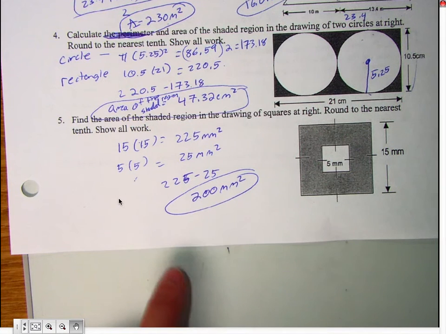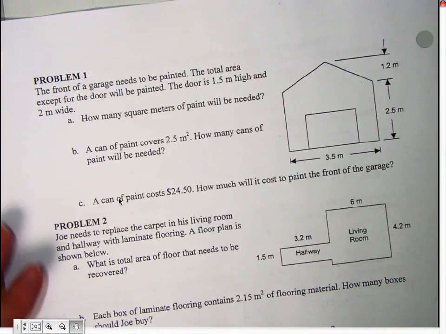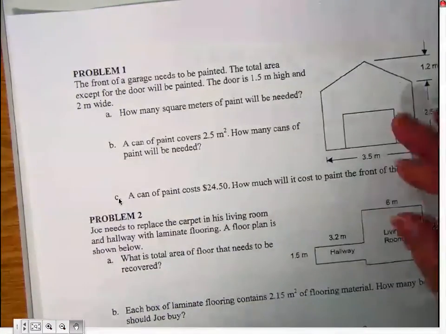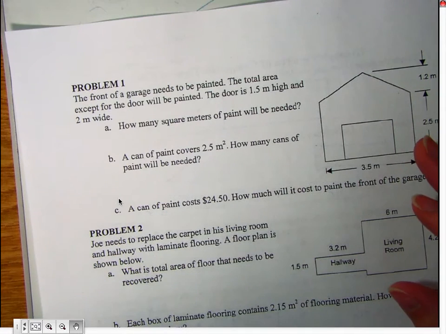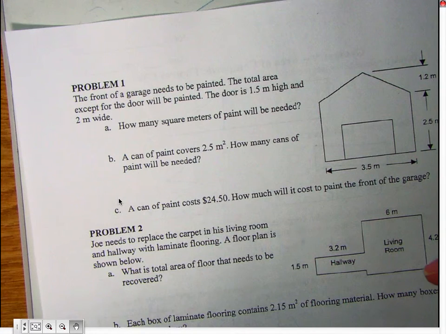Any questions about this? Because then we're going to work on classwork. Turn it over. We're going to do this group assignment in class. You can do it individually if you choose, but I need you to listen so that you can get all of your questions answered.